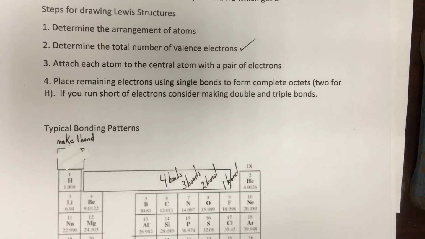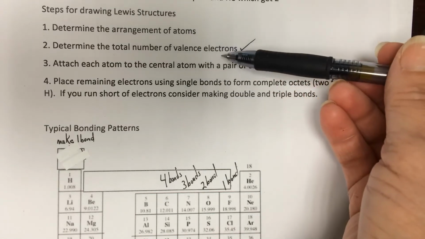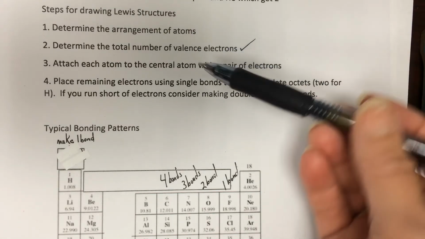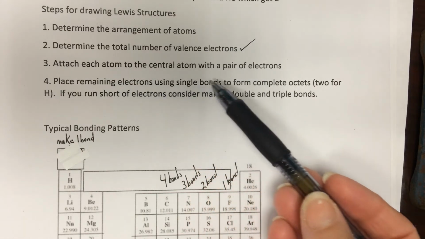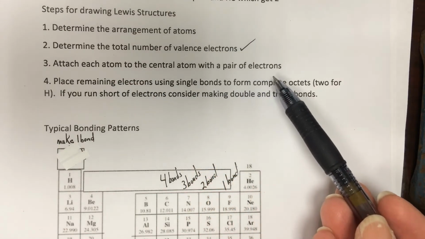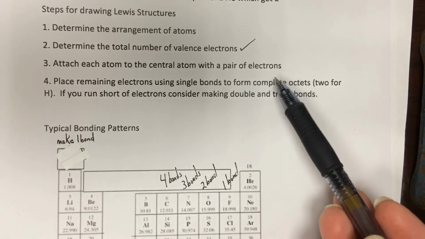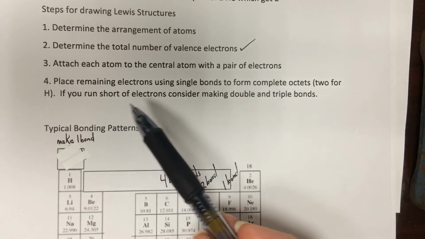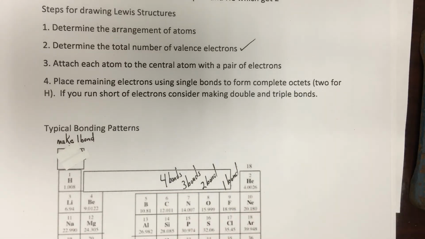Okay, so after we've determined the arrangement of the atoms and we know how many valence electrons we have, we attach each atom to a central atom with a pair of electrons. So that's where our first electrons are going to go. We place the remaining electrons using single bonds to form complete octets. If you run short of electrons, consider making double or triple bonds. So let's look at some examples and see how we do this.